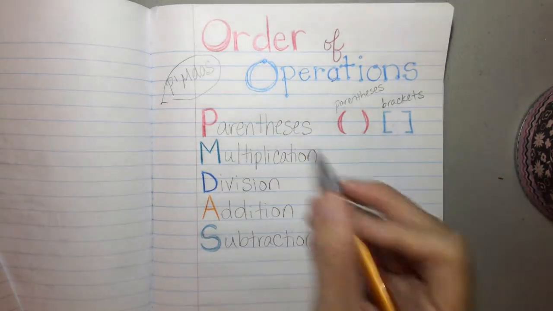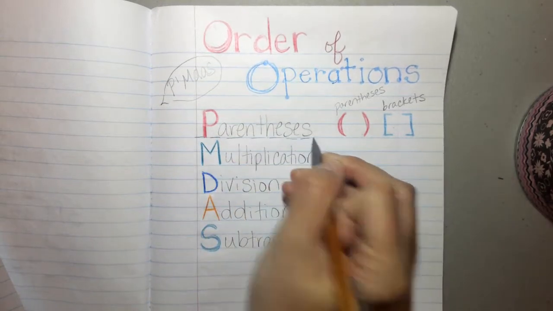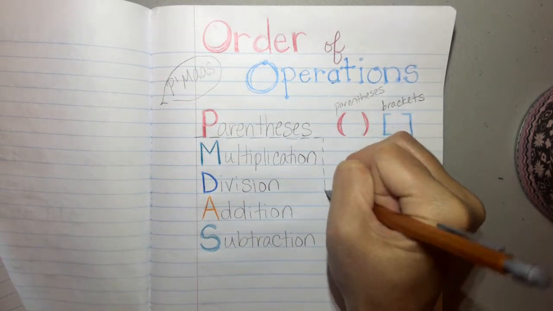Then you look for multiplication and division.